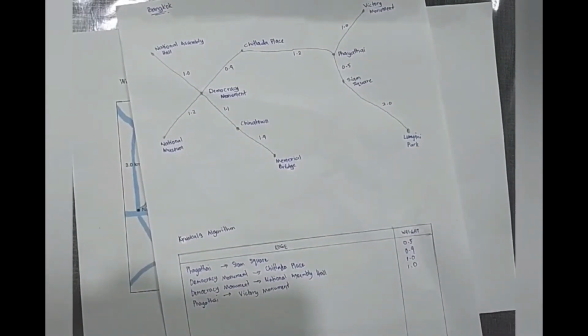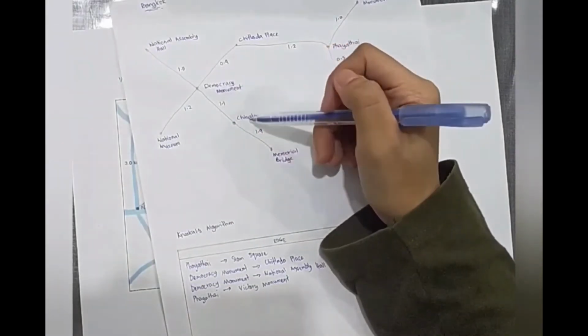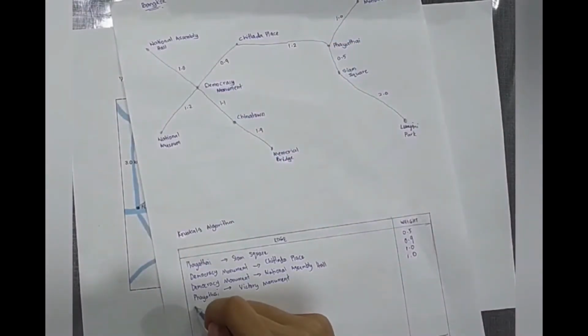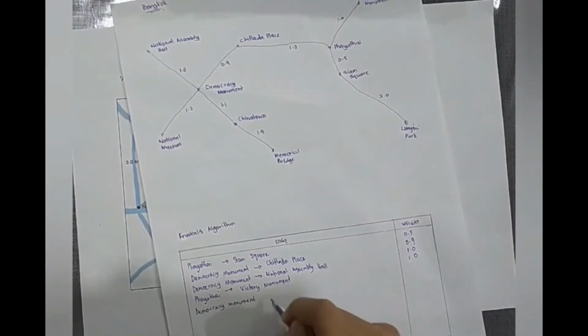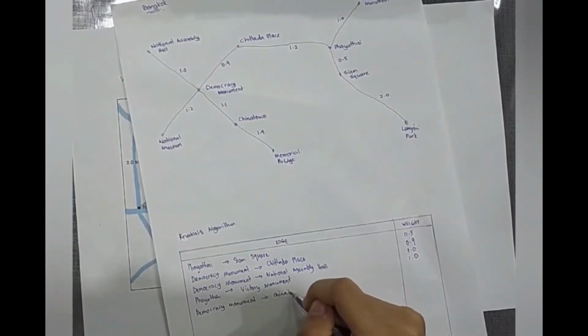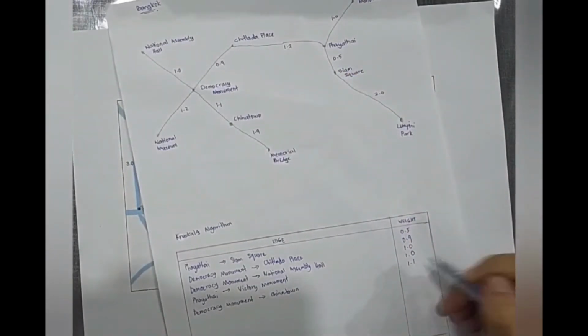Plus 1.1 Democracy Monument to Chinatown, 1.1.